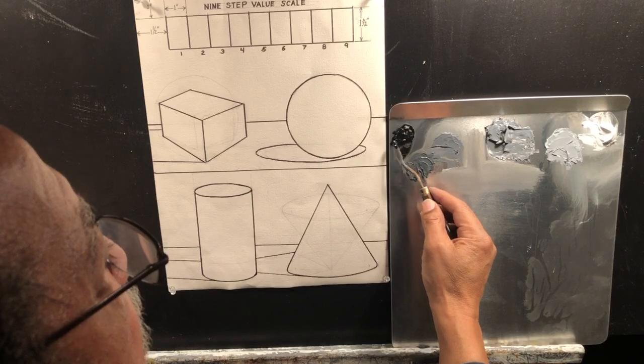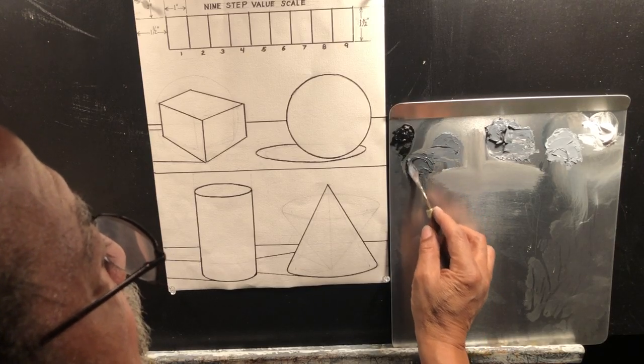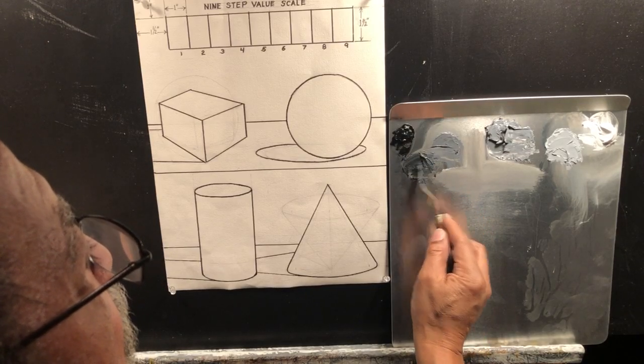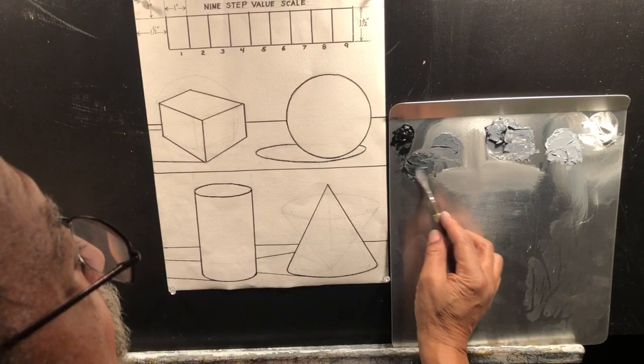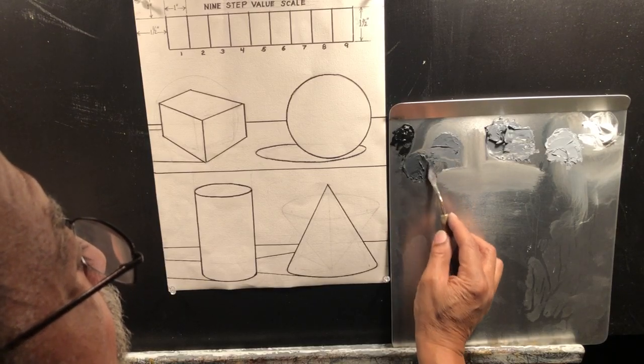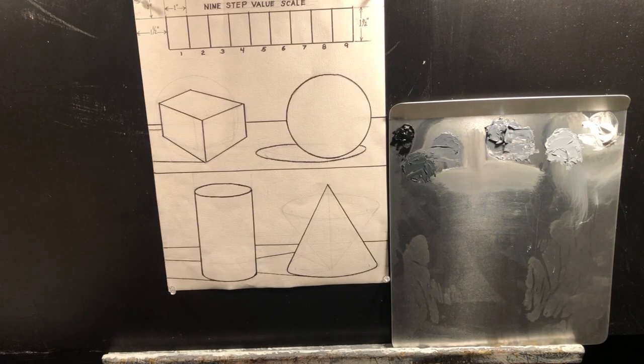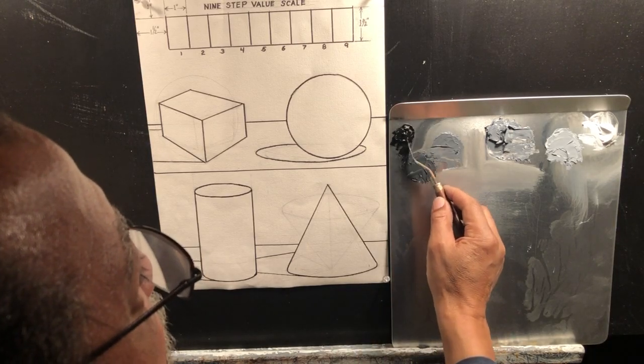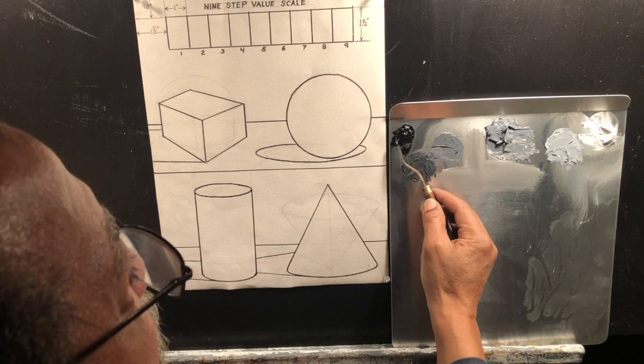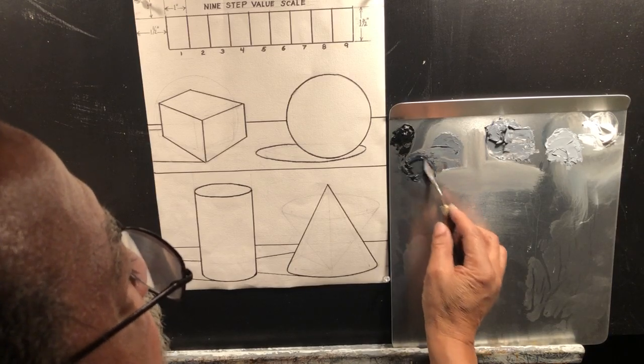Take some more black here. Okay, I hope you can see that value change. A little bit more black maybe. Like I said, this is all very subjective.